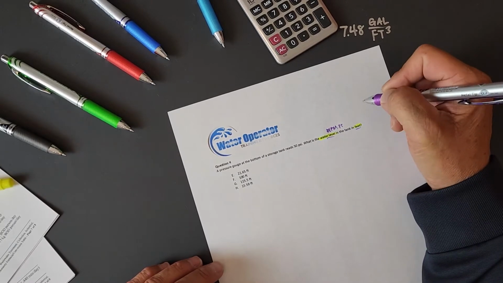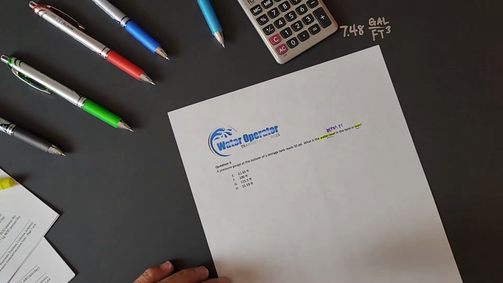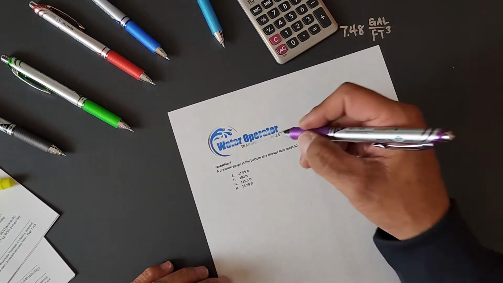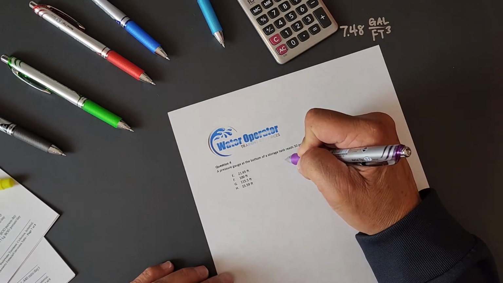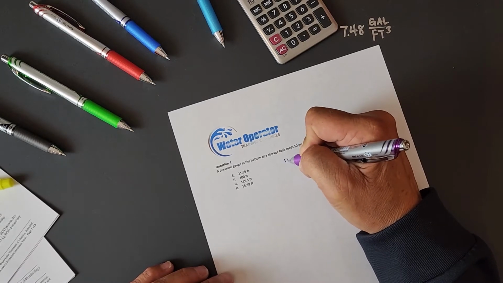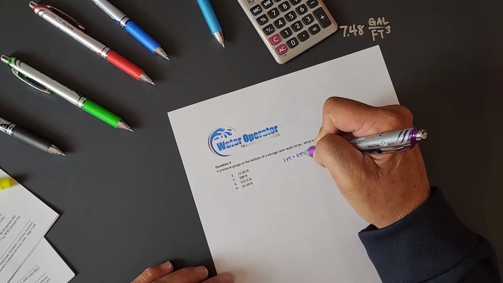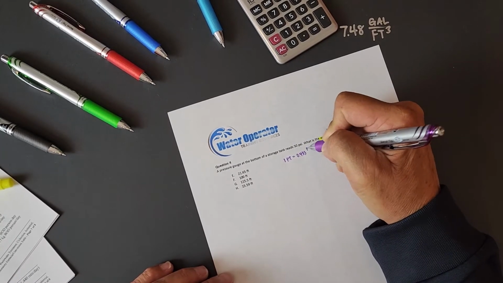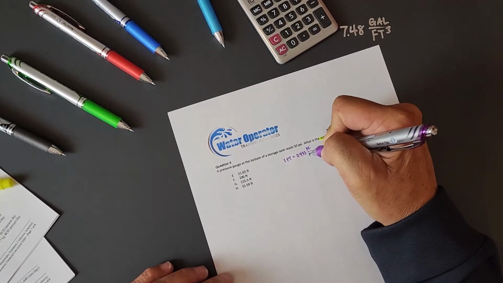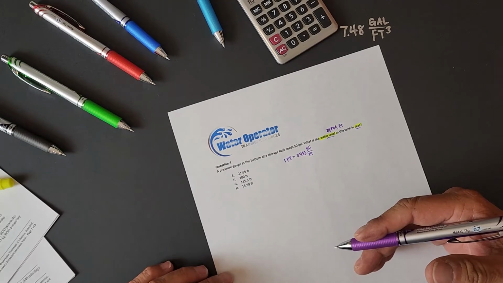Water level, feet. Okay, so we'll need a formula to figure this out. Now we know that for every foot of water, it equals 0.433 psi per foot. That's in our ABC math formula sheet.